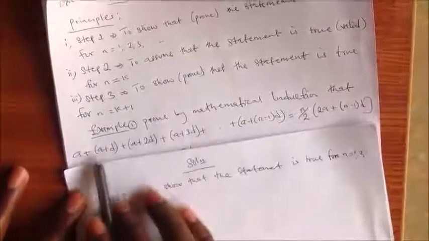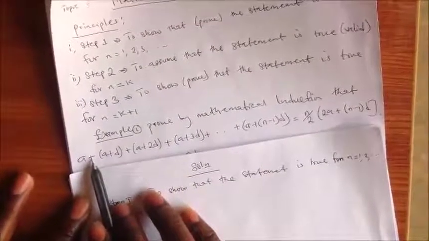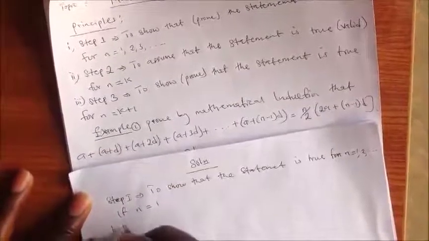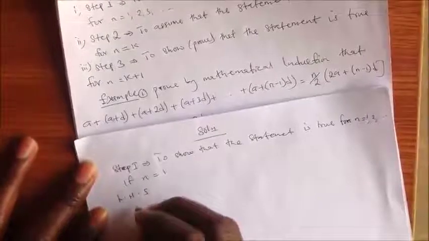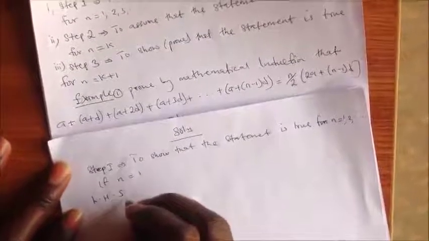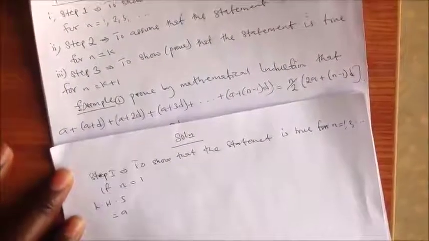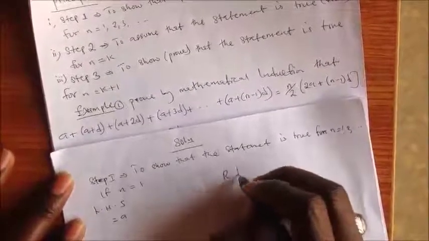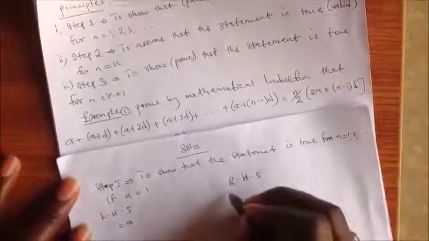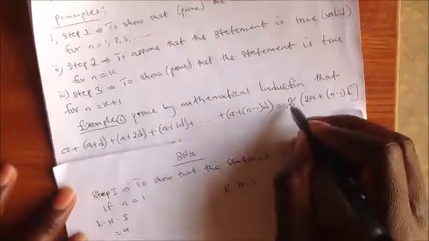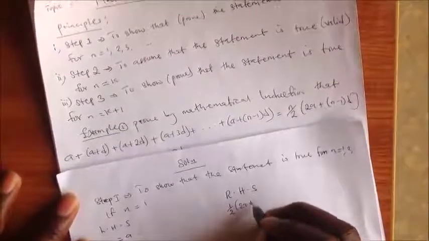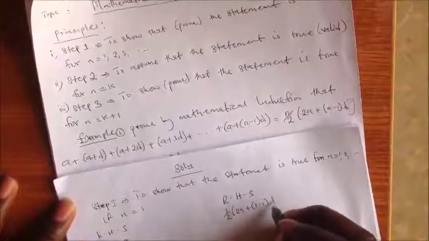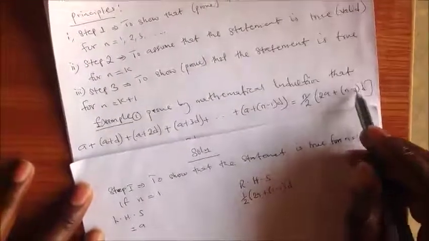We take the first term of our left hand side, which is a. Therefore, for n equals 1, the left hand side is equal to a. For the right hand side, anywhere we see n, we put 1. This is 1 over 2 times (2a plus (1 minus 1)d).